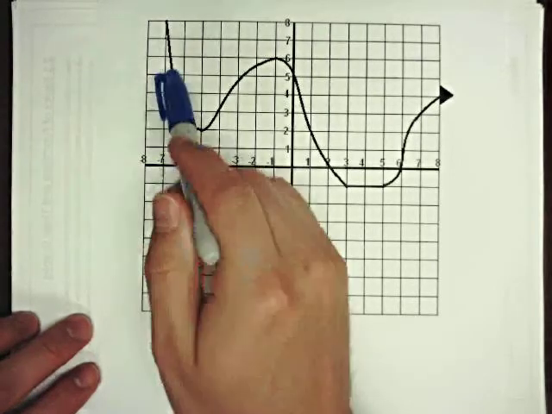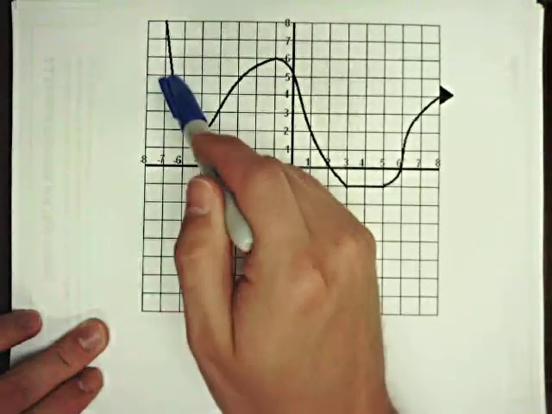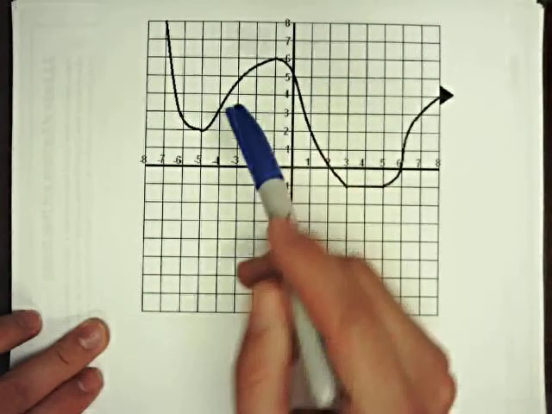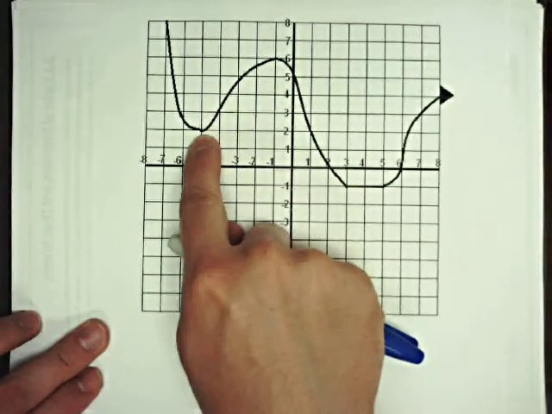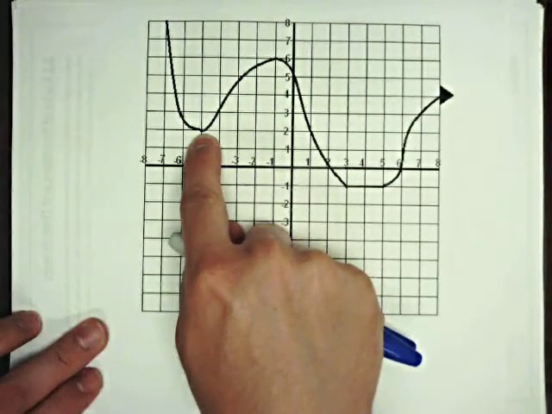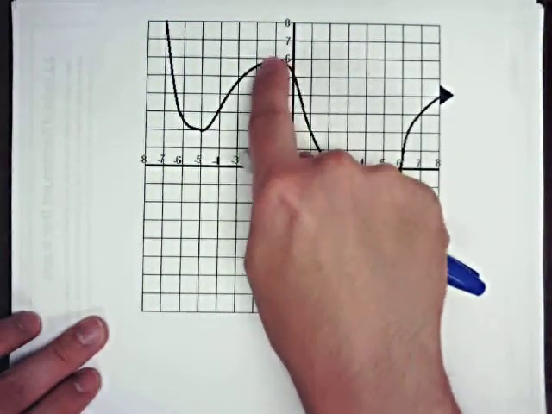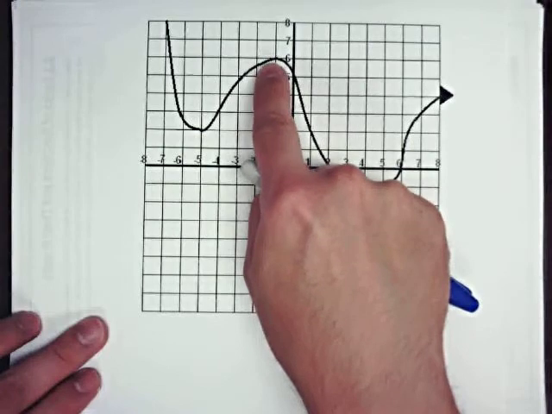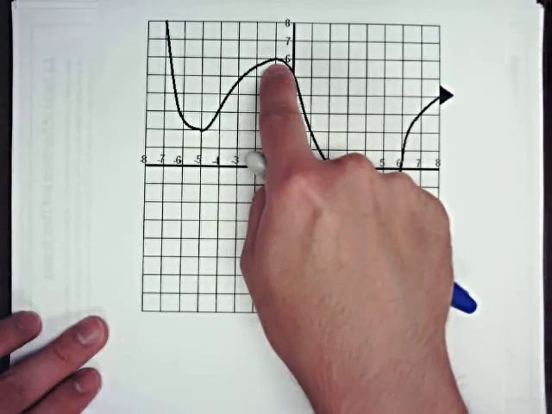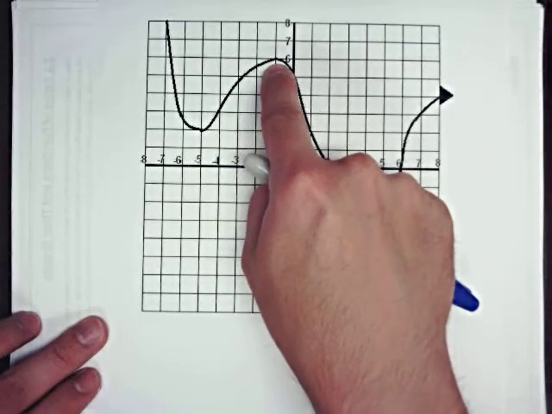Okay, so here we have a valley, and the bottom of the valley is right here. So that's going to be a relative minimum. Here we have a hill, and the top of the hill is going to be a relative maximum.